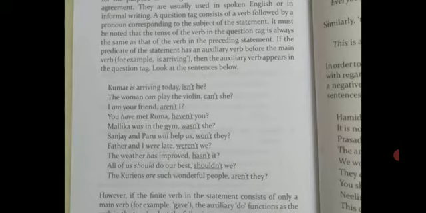You have met Ruma, haven't you? Malika was in the gym, wasn't she? Sanjay and Paru will help us, won't they? Father and I were late, weren't we? The weather has improved, hasn't it? All of us should do our best, shouldn't we? The Koreans are such wonderful people, aren't they?